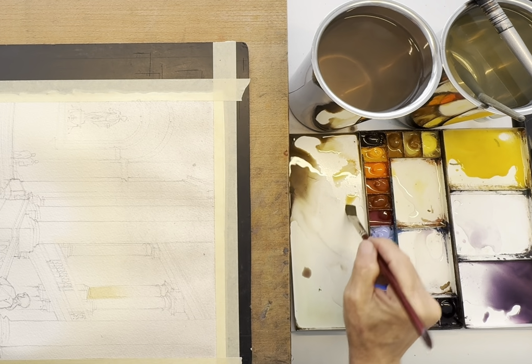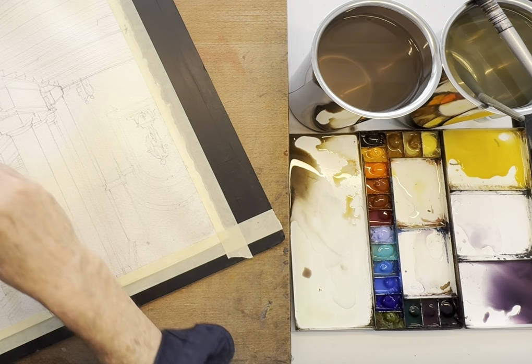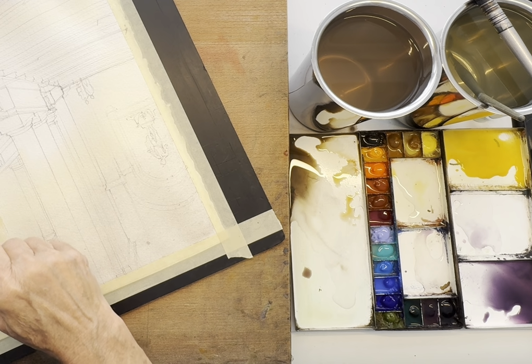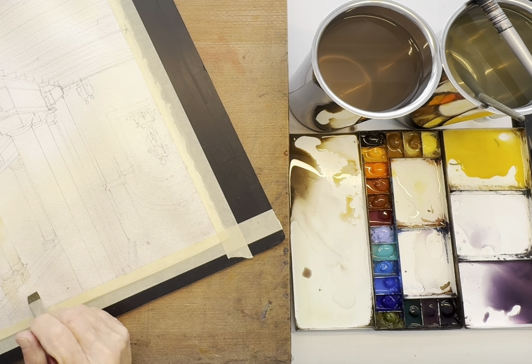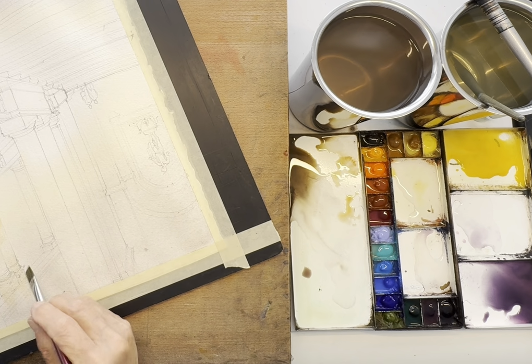This painting is only a quarter sheet, so not very big at all. When I'm doing my more formal or larger studio pieces, they're full sheets generally or larger. Those I will soak the paper and staple it to a stretcher. Very old-fashioned, but it works.